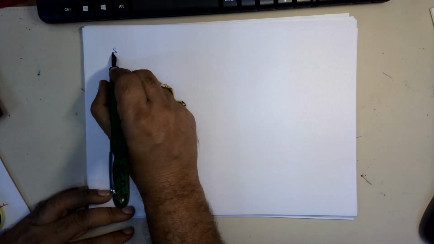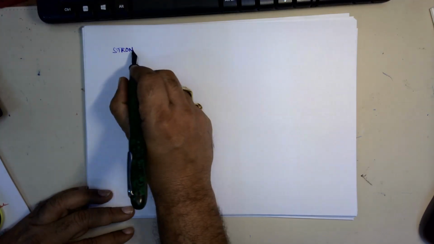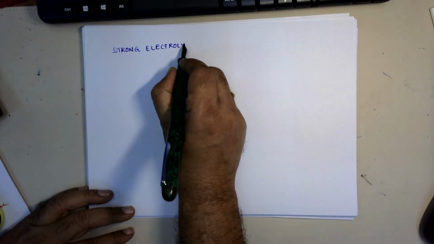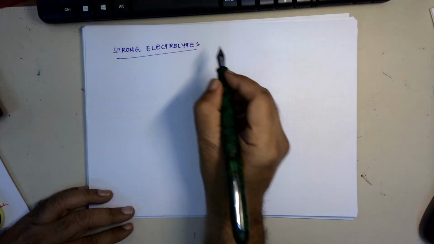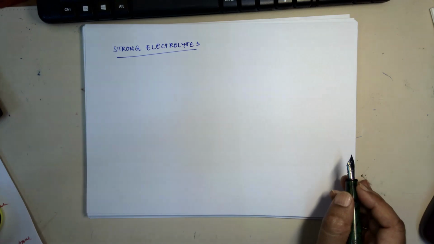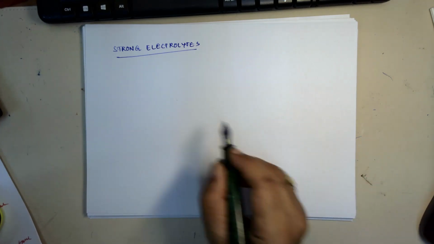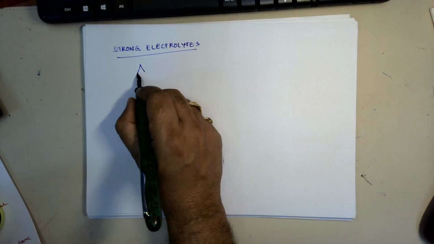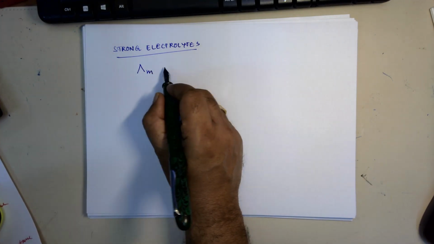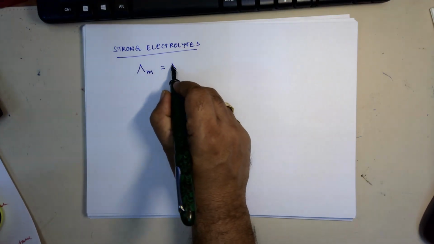Strong electrolytes. In case of strong electrolytes, let us analyze how the molar conductivity behaves. This molar conductivity behaves in this manner, that is, molar conductivity, represented by Λm, is equal to Λ⁰m.